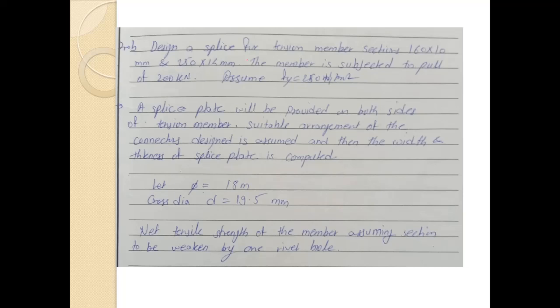So the problem we are having now: design a splice for a tension member, sections 160 by 10 mm and 250 by 14 mm. The member is subjected to pull of 200 kilonewton. Assume Fy equals 250 Newton per mm square.